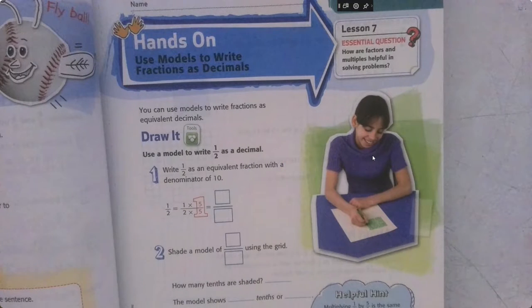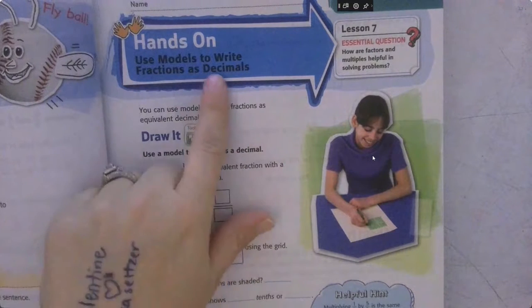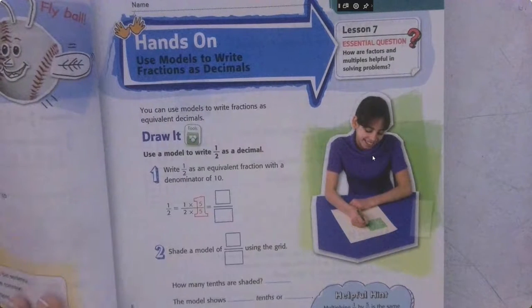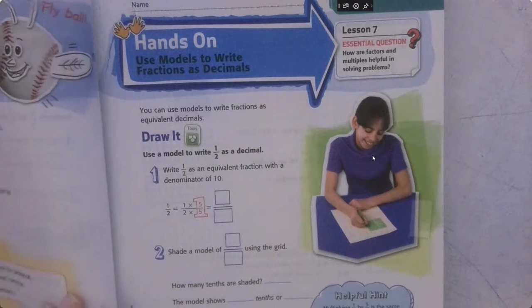Chapter 8, Lesson 7, Hands-on. Use models to write fractions as decimals. You can use models to write fractions as equivalent decimals.